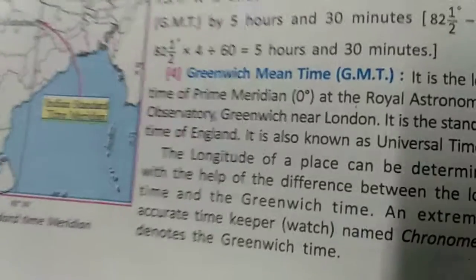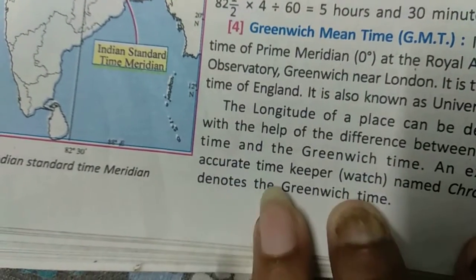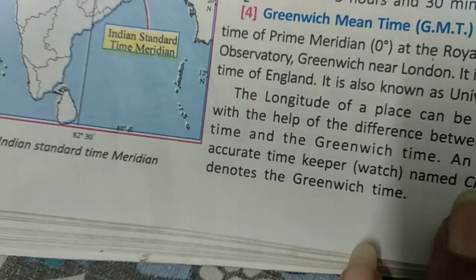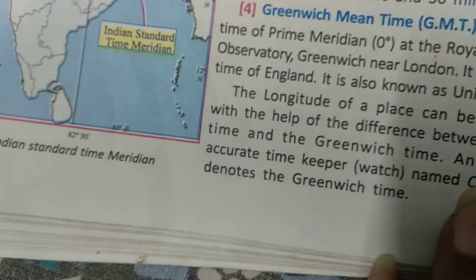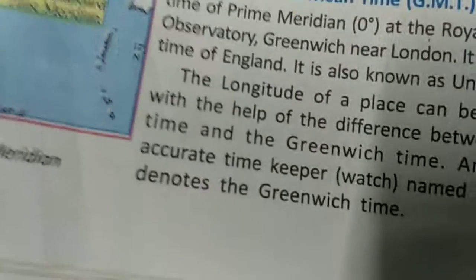The longitude of a place can be determined with the help of the difference between the local time and the Greenwich time. And to keep accurate time, there is a watch named chronometer which shows the Greenwich time.